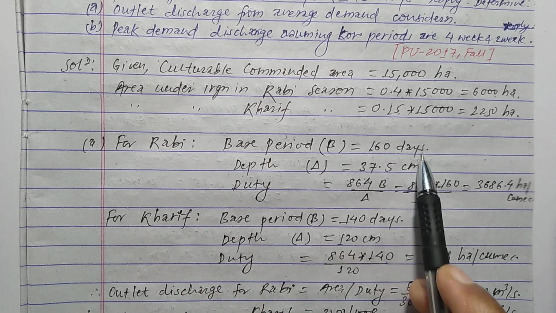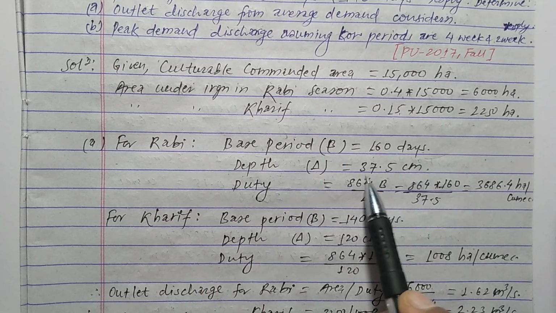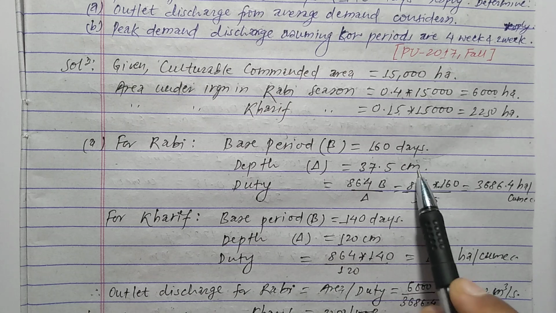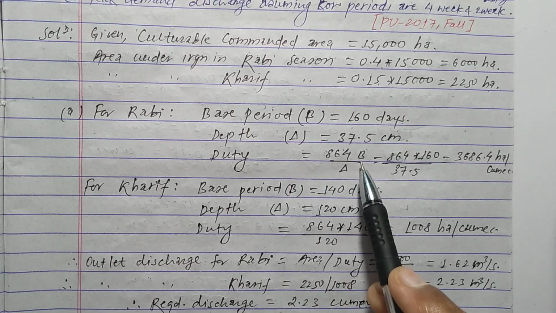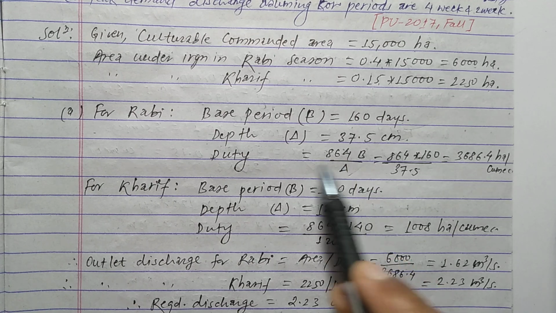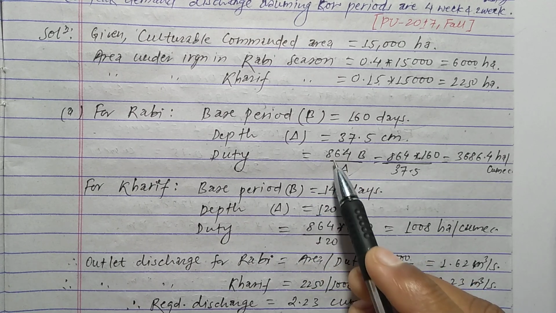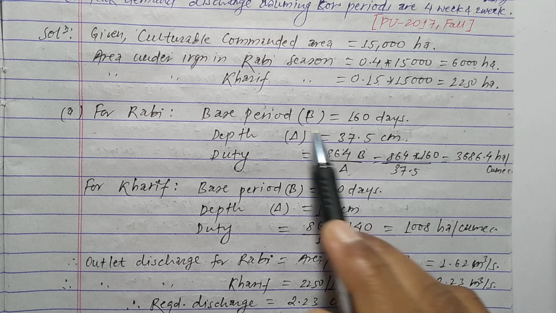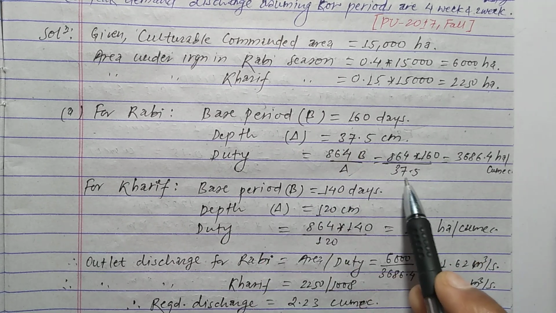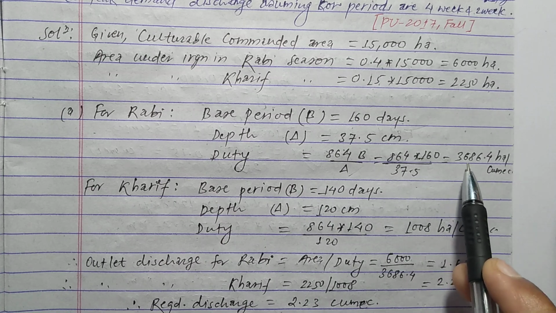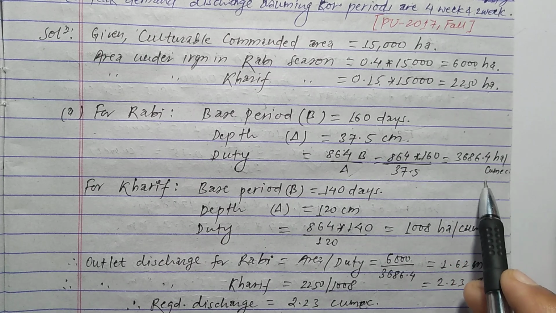In the very first part we calculate for Rabi. Base period is 160, given in the question. Delta, the depth, is 37.5 cm, and we can calculate duty equal to 864 B by delta. We have already discussed this formula: 864 into B, where base period is 160, by delta equal to 37.5. Then its value becomes 3686.4 hectare per cubic.